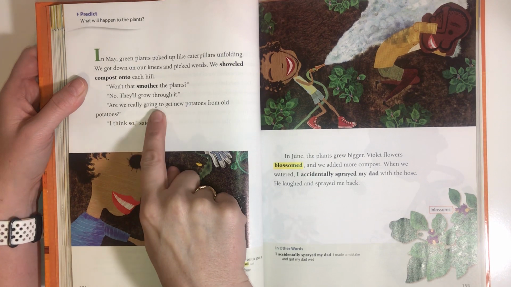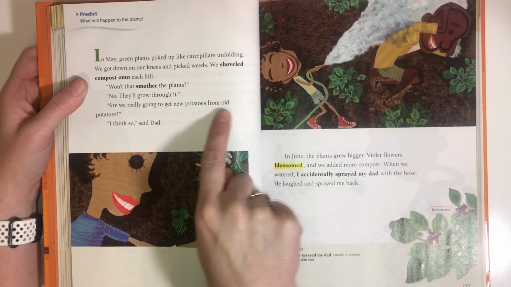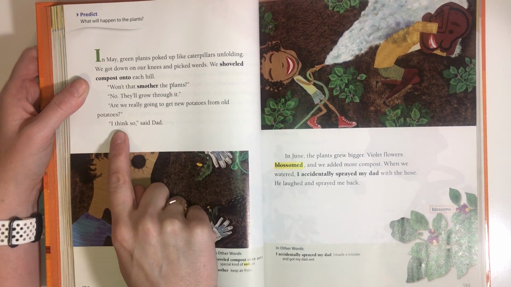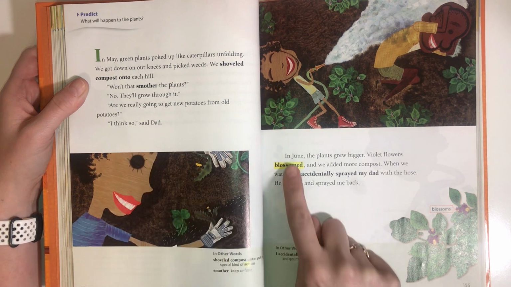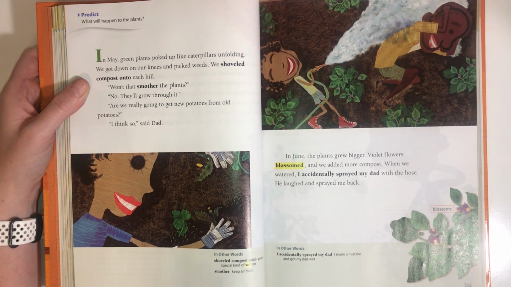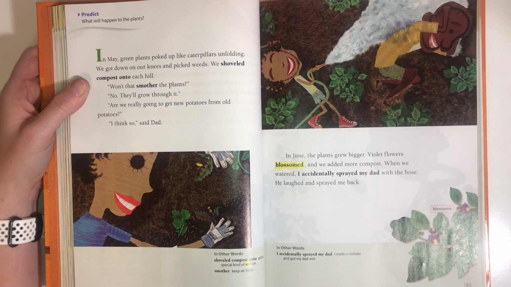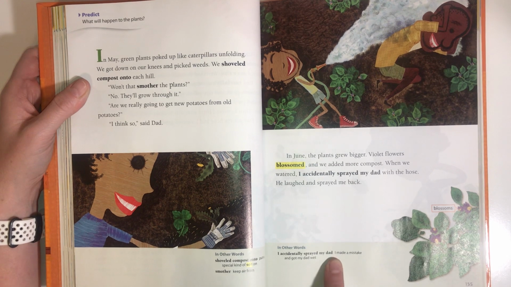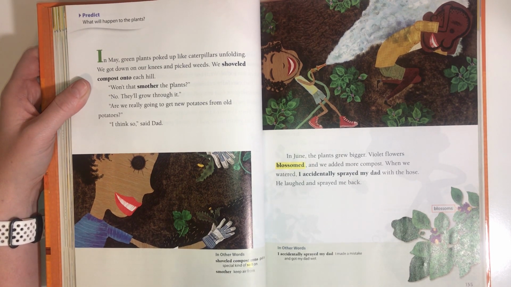Are we really going to get new potatoes from old potatoes? I think so, said Dad. In June, the plants grew bigger. Violet flowers blossomed, and we added more compost. When we watered, I accidentally sprayed my dad with the hose. So she made a mistake and got her dad wet. He laughed and sprayed me back.